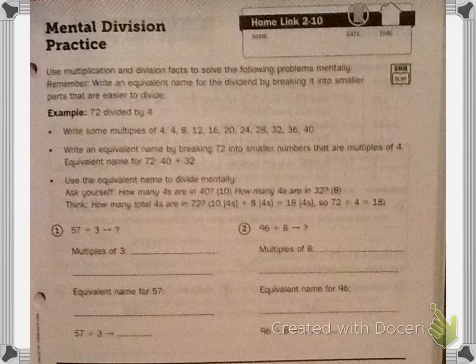Mental division practice. I'm going to read the directions to you. Use multiplication and division facts to solve the following problems mentally. Remember, write an equivalent name for the dividend by breaking it into smaller parts that are easier to divide. 72 divided by 4. Here's our example.